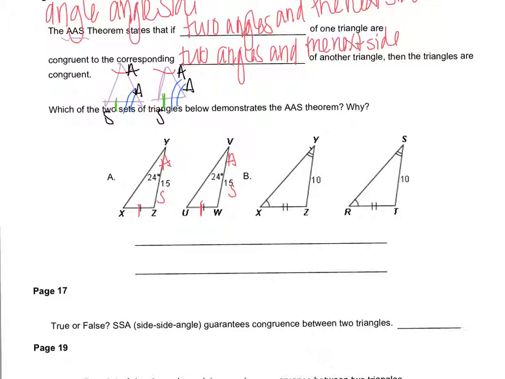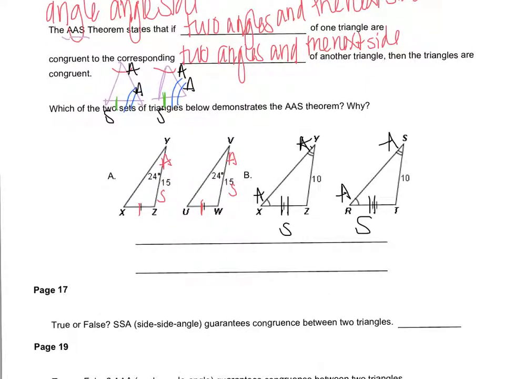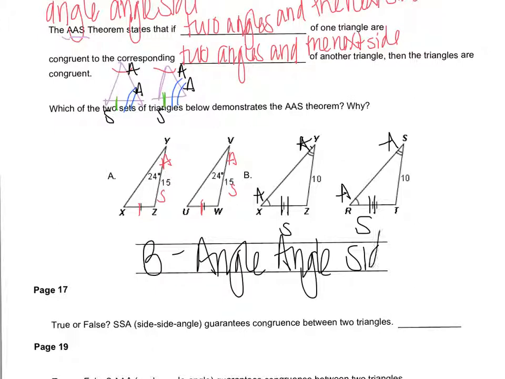B gives me the angle up here at the top. It gives me the angle down here, X and R. And then it tells me that the side XC is congruent to RT. So B is true by the angle, angle, side postulate.